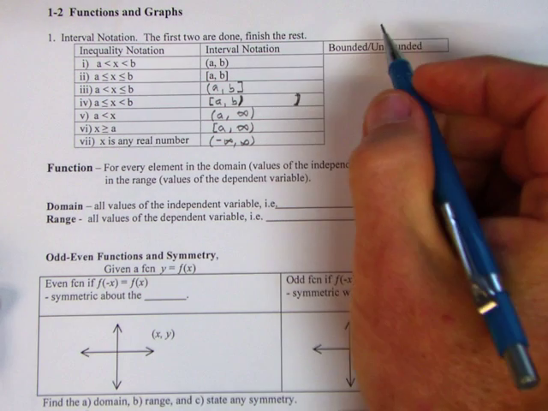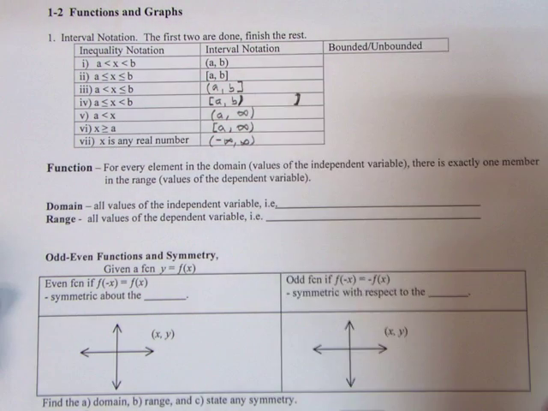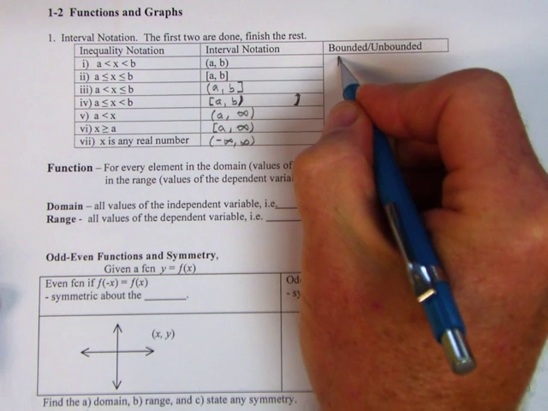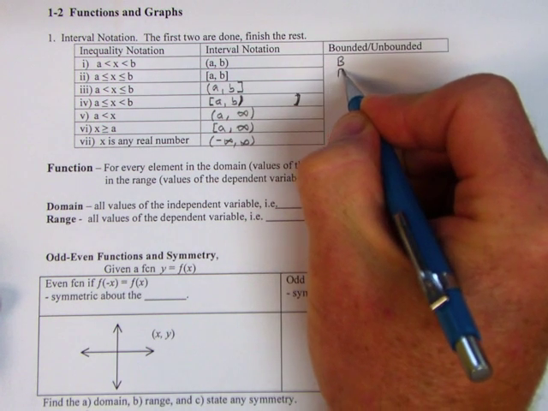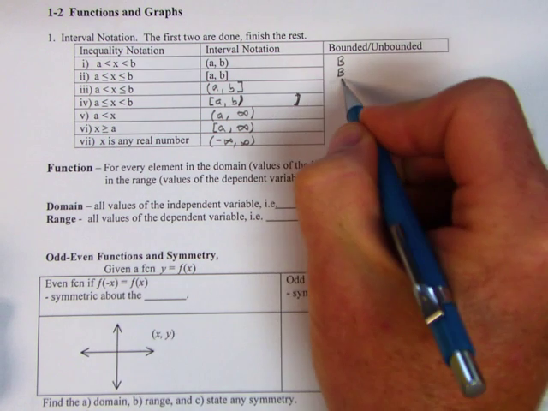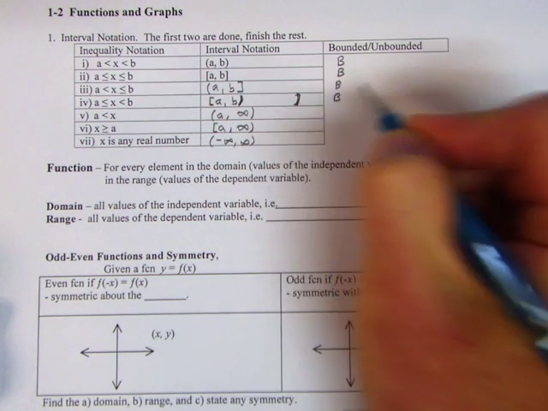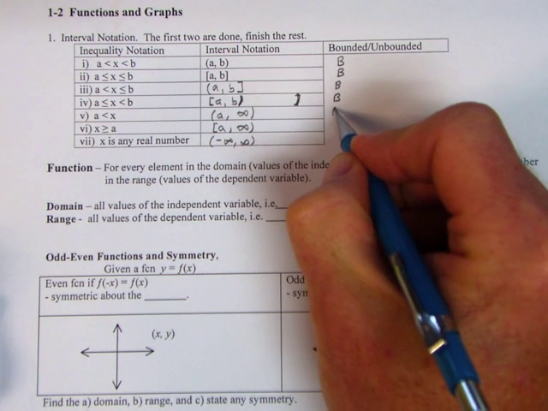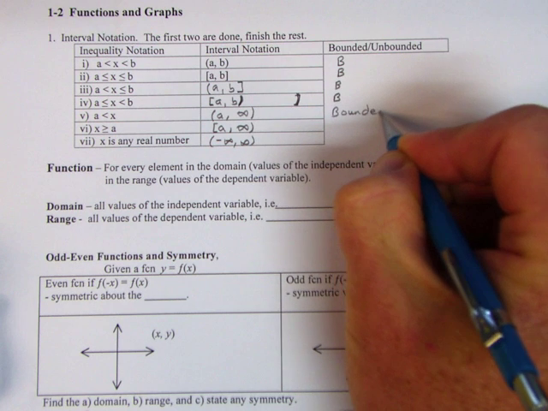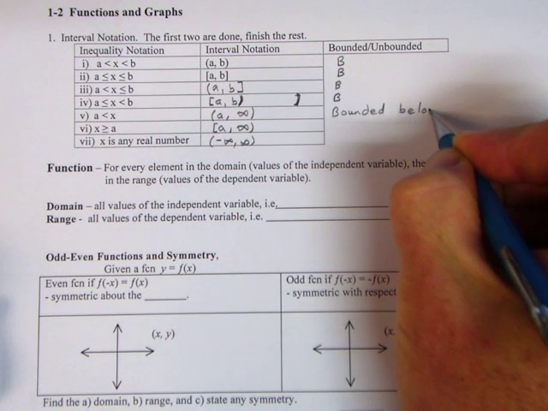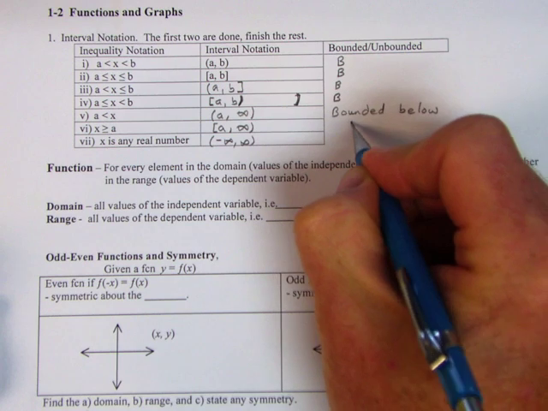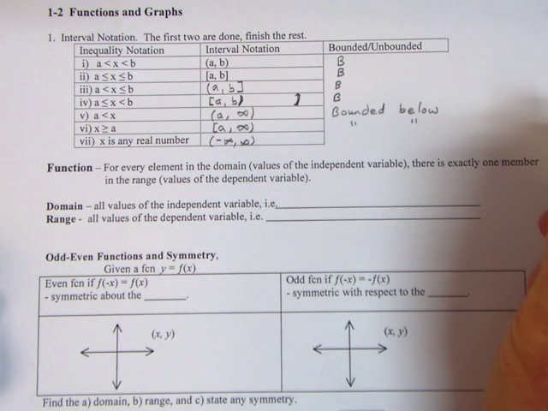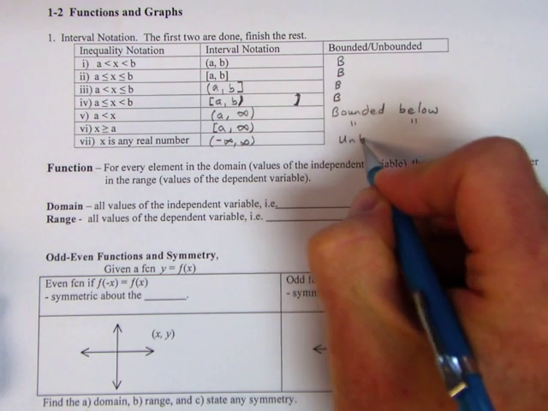Now let's take a look. Is this a bounded interval? Is there an upper bound and a lower bound? Yes. Similarly on number 2 or 2i there is. And the same thing on 3 and the fourth one. Now what about the fifth one? Is it bounded? If you had to say just bounded, you would say no, but we can call this bounded below. And similarly, since this is basically the same, it is bounded below. And the last one is just unbounded.